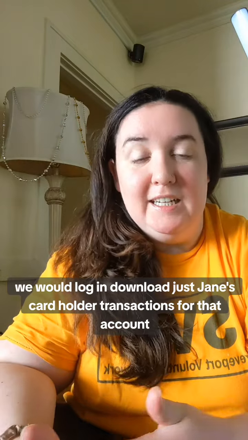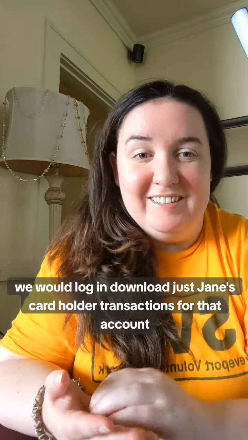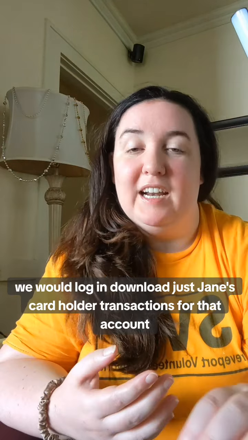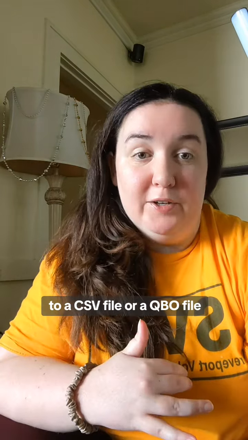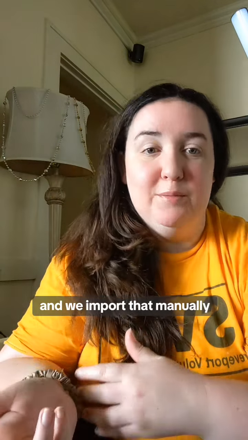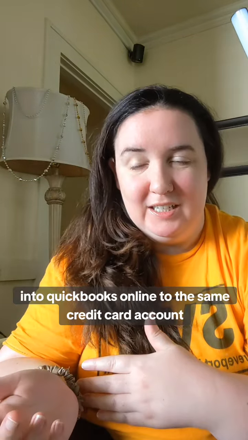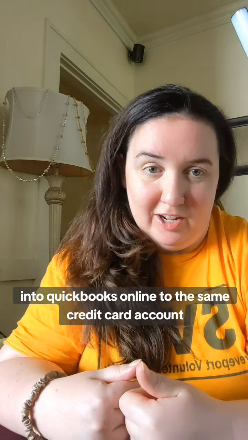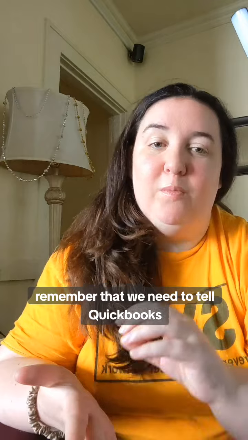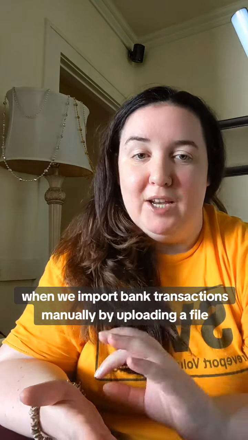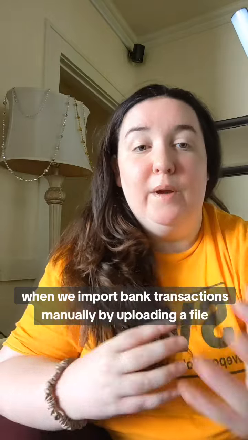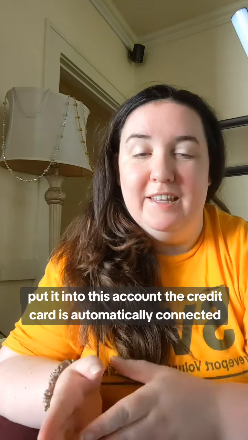We would log in and download just Jane's card holder transactions for that account to a CSV file or a QBO file. And we import that manually in QuickBooks Online to the same credit card account. Remember that when we import bank transactions manually by uploading a file, we have to tell QuickBooks, put it into this account.